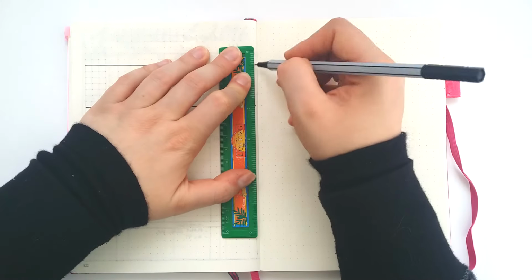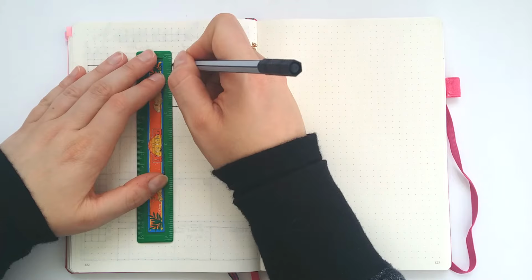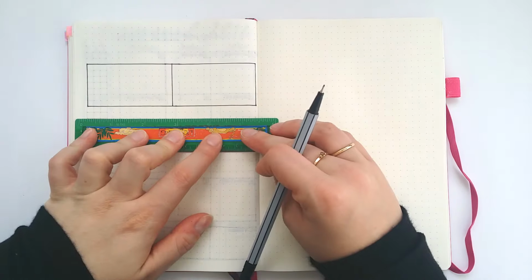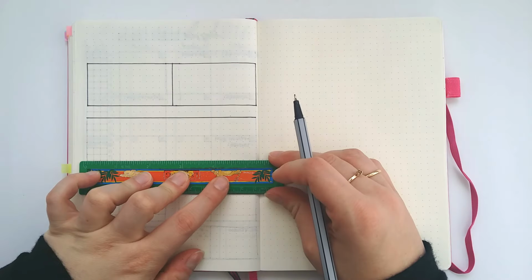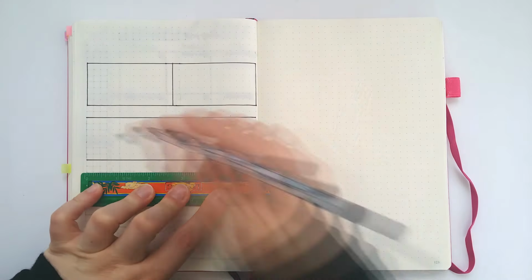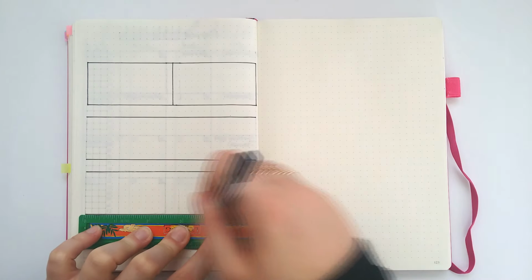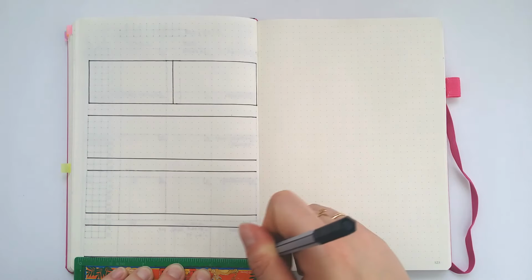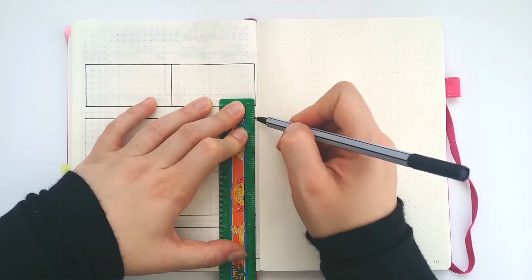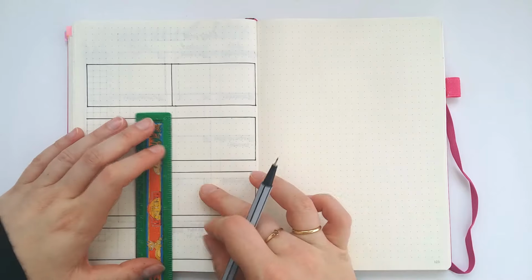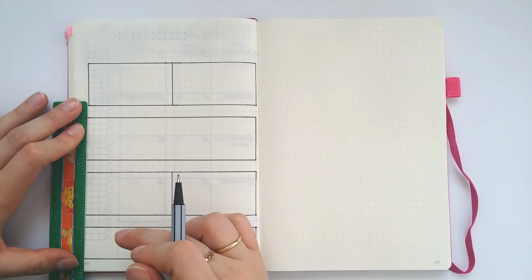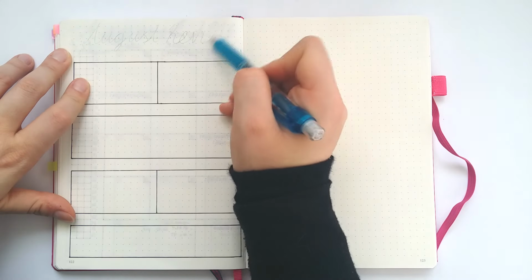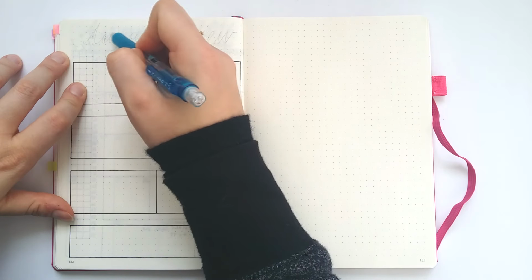So I'm going to use the same kind of layout that I used for July. I ended up making a mistake, so the 2 boxes is just going to be a full page box that is split in 2. So as you can see, this 3rd box is a full width one, followed by another split box, and then another full width one down the bottom.